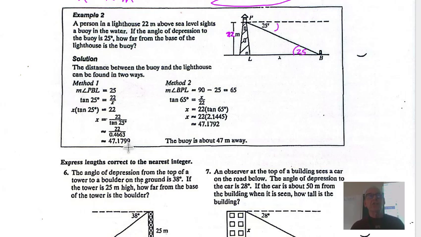And your adjacent side is the x. How far out from the lighthouse is the buoy in the water? So we've got an opposite over adjacent. This has got to be set up as a tangent. So they set up tan 25 is equal to the opposite, which is 22, over x, which is the adjacent. And then they solved it. They got 47.16799. That rounds off to 47, and our units are meters. So the buoy is about 47 meters away, like 150 feet, something like that.